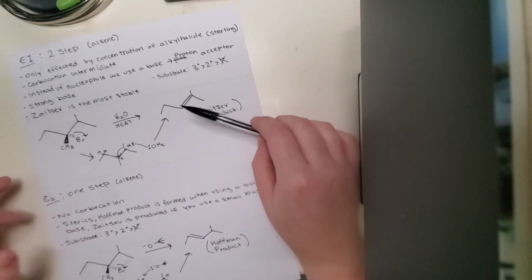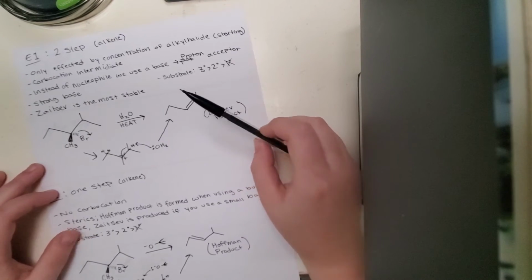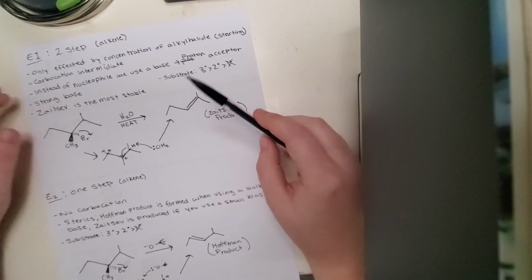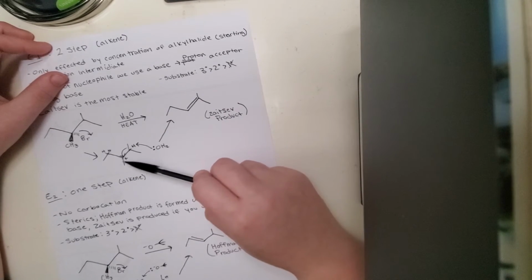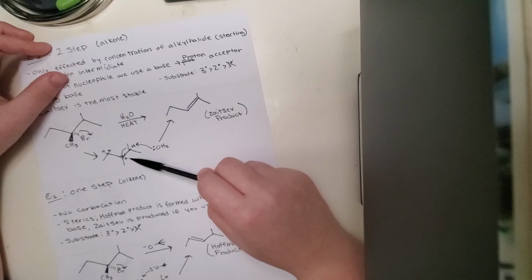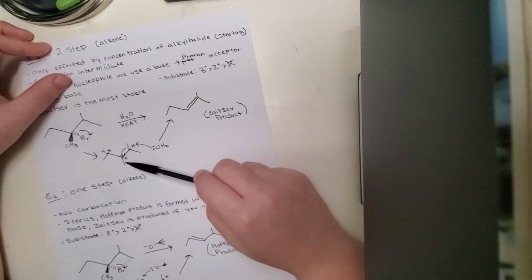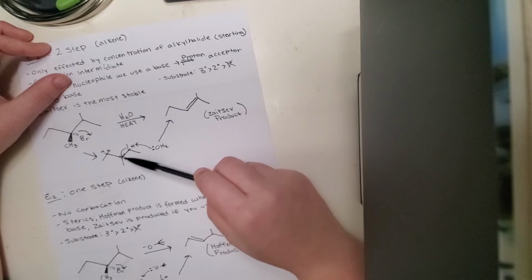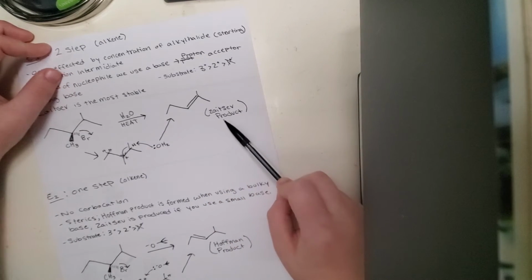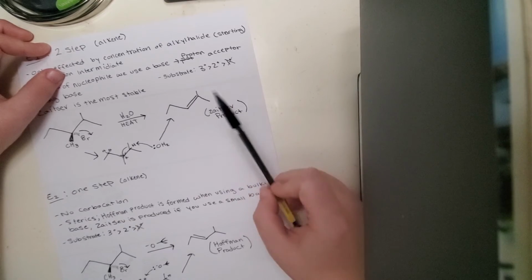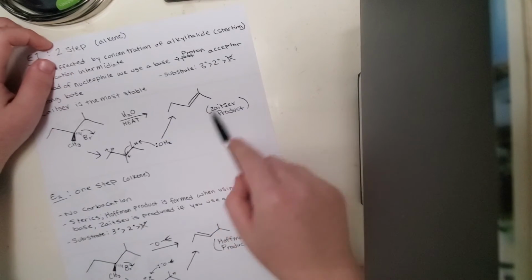For E1 and E2 reactions, you're always going to have a double bond in your product. So since the positive charge was right in here, that's where the double bond is going to go, because this moves up to here. So it looks like this. And this is the Zaitsev product, which is the most stable this product can be.